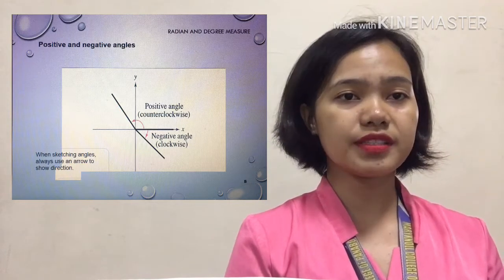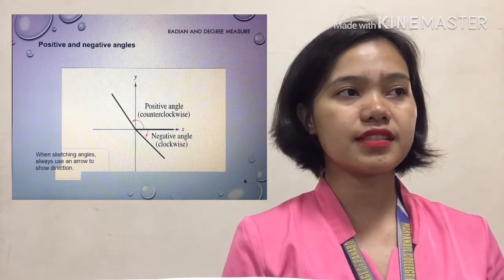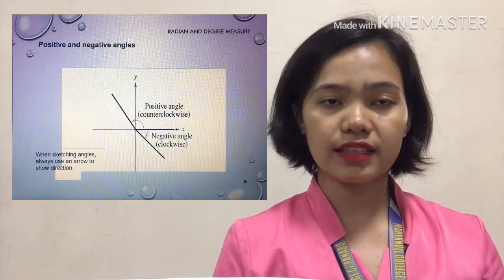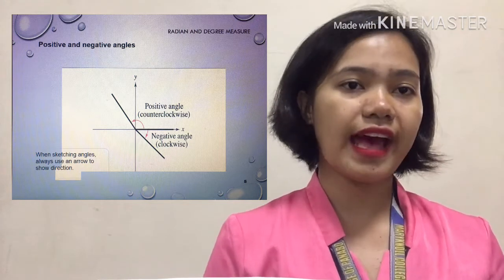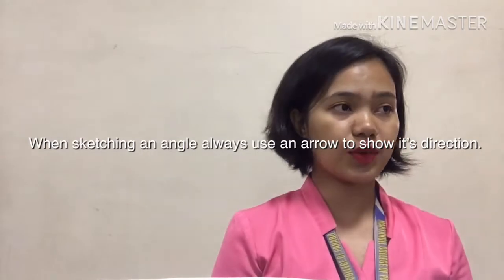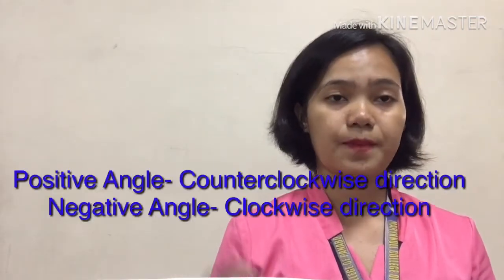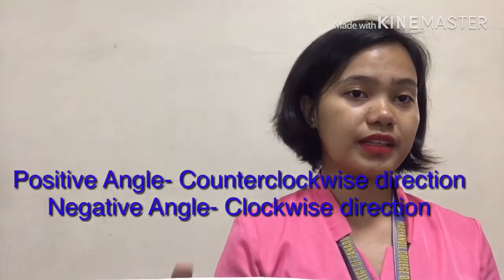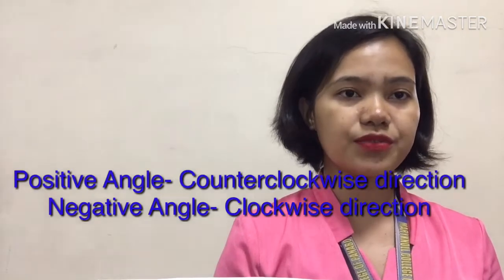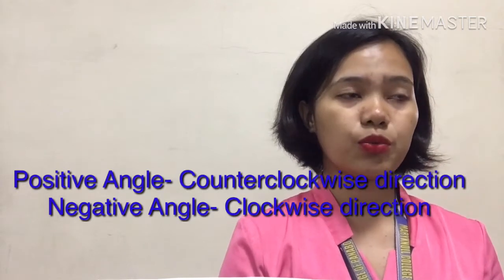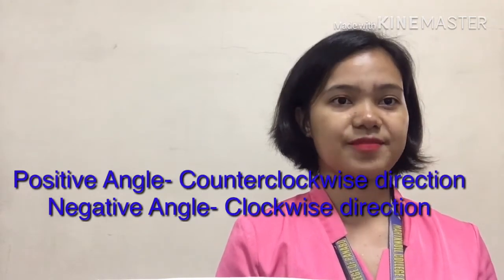Okay. Now, let's have this one, the positive and negative angles. Positive angles are angles having the rotation of counterclockwise. Negative angles are angles having the direction of rotation clockwise. When sketching angles, always use an arrow to show the direction. If the direction is counterclockwise, we assume that it is a positive angle. But if the direction of the arrow is clockwise, we conclude that the angle is a negative angle.